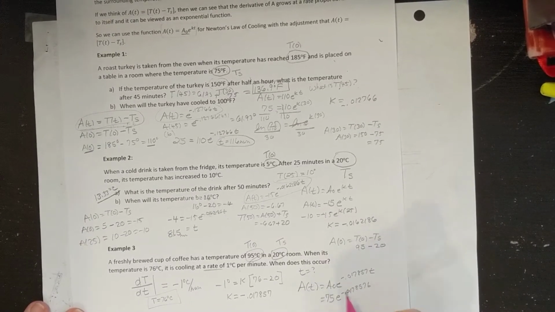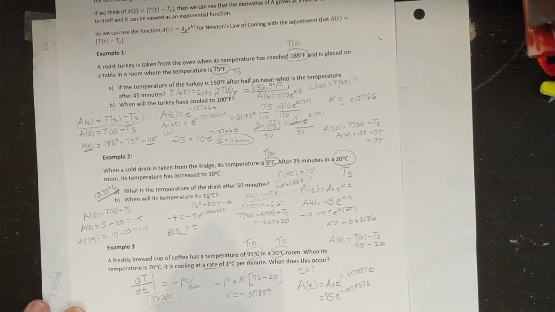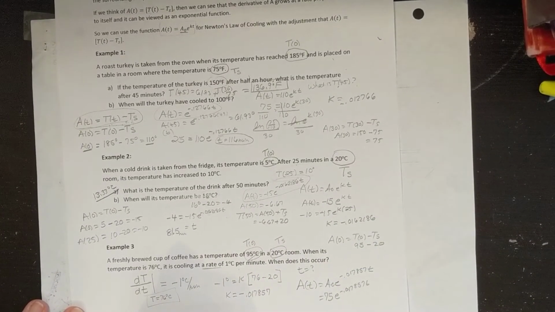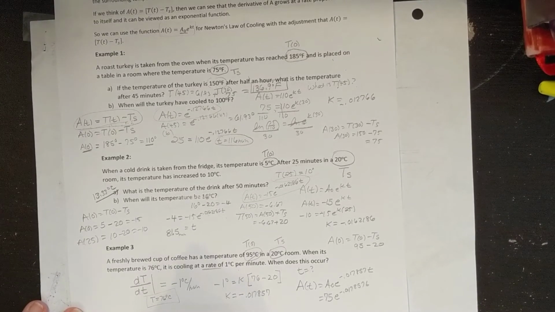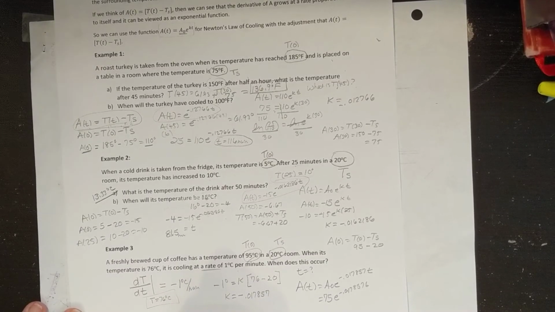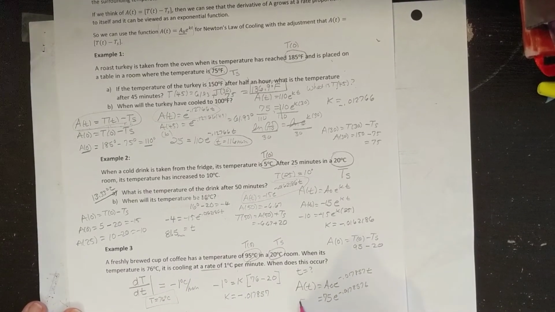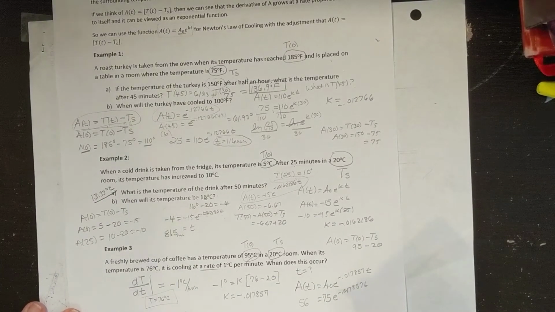All right. When does this occur? It occurs when T is 76 degrees, but we have to make the adjustment. So A at whatever time is equal to T of t, which is 76, minus the surrounding 20. So this is really going to be 56. So we have 56 is equal to 75 e to the negative 0.0178576 t, and we're going to solve for t.